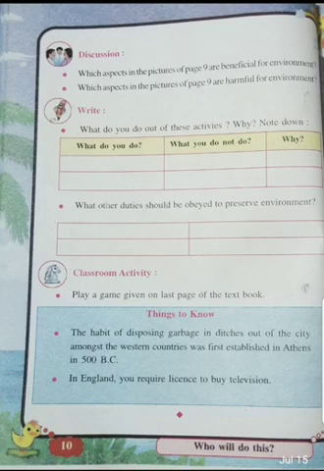And the second point, this is all extra information, children, for you. In England, you require a license to buy a television. See, this is a new thing. We never knew that. In England, to buy a television, you should have a license. These are just extra information. This is not related to your question answers.